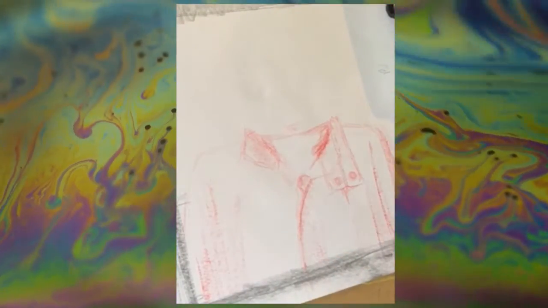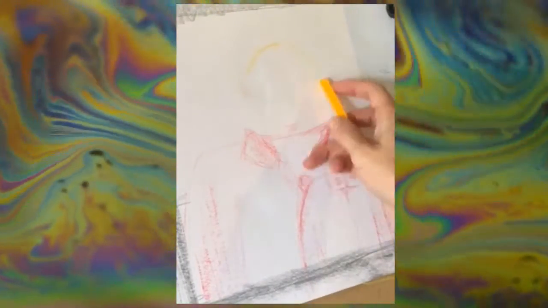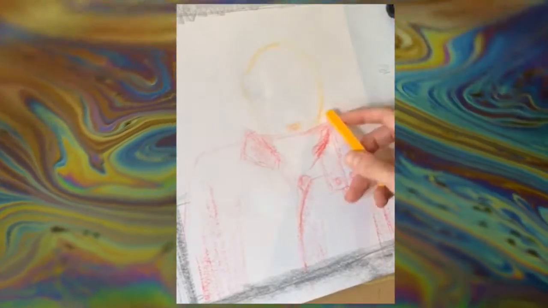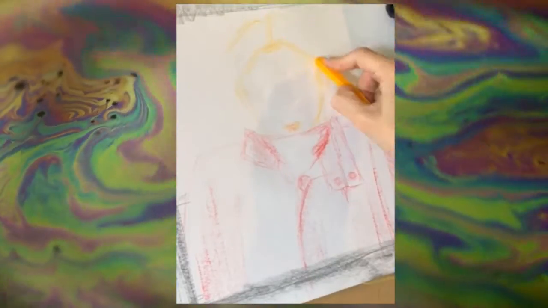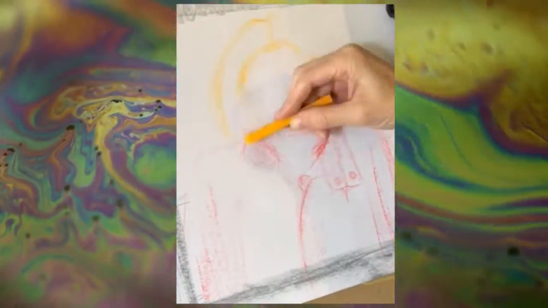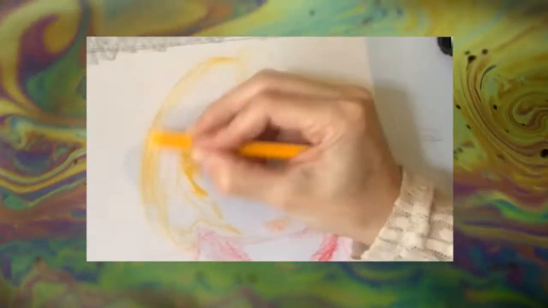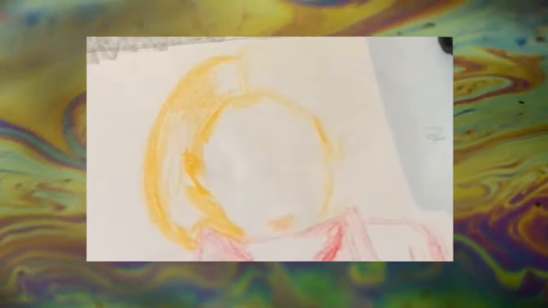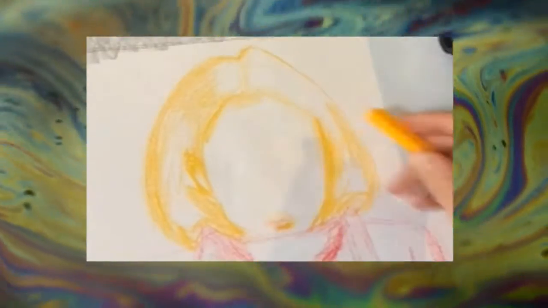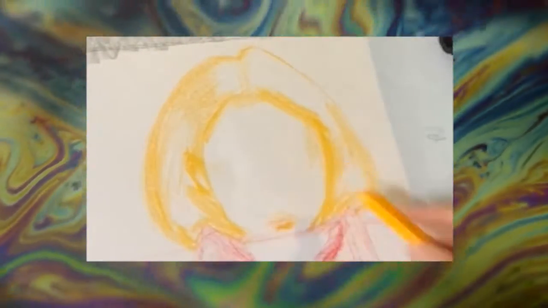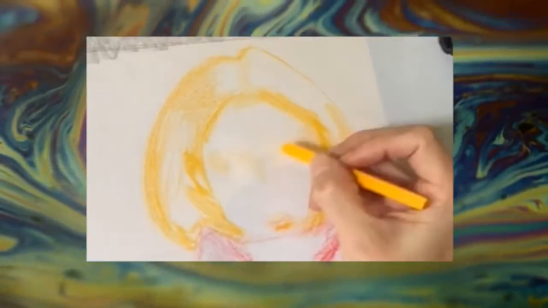Oftentimes, I use my own hands as a measuring tool to decide where floating features such as eyes are located. I first found the points of her temples and then enveloped her face shape. Eyes can be tricky to position when the model is facing forward, so giving them a point of reference, such as a temple or the hairline, helps to make a decision.